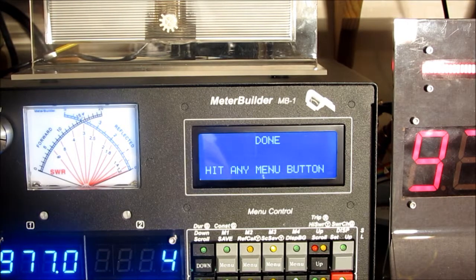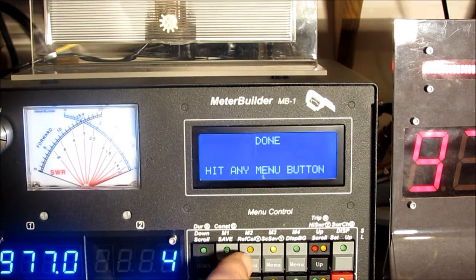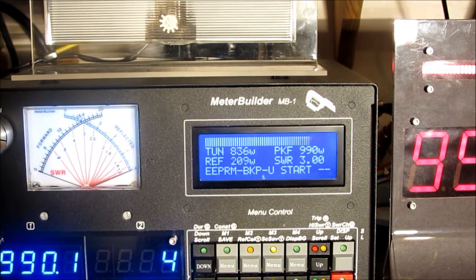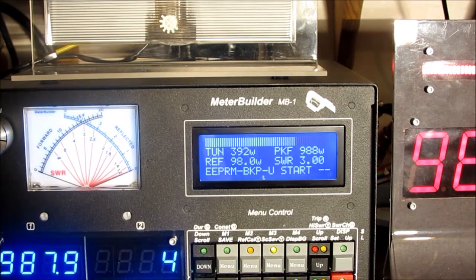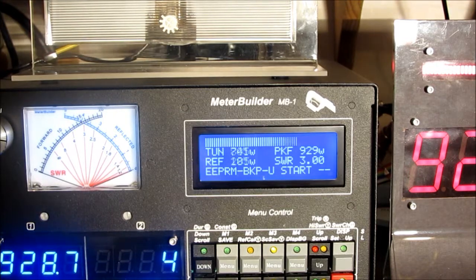When MB1 recognizes that the backup is done, it'll give you a done message and indicate that you can hit any menu button to proceed. Okay, and at that point MB1's back to its normal operation. But we have a backup of the settings, so if we accidentally erase a table or change some settings and just want a clean restore, we can go ahead and do that.